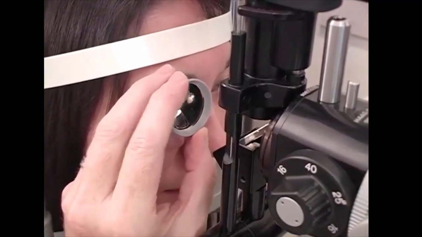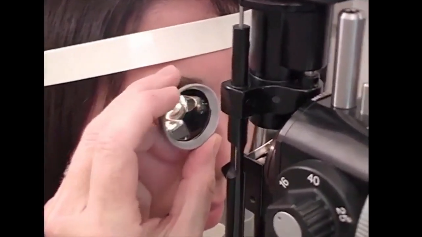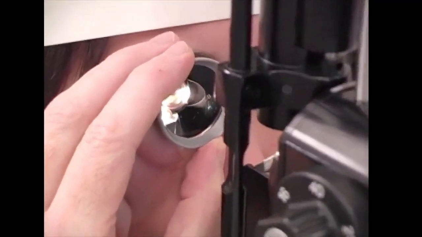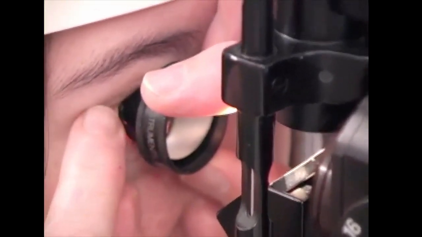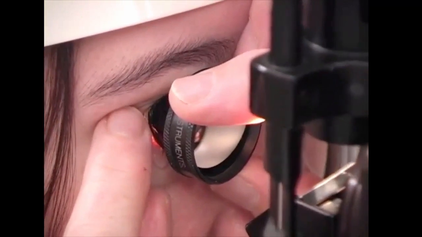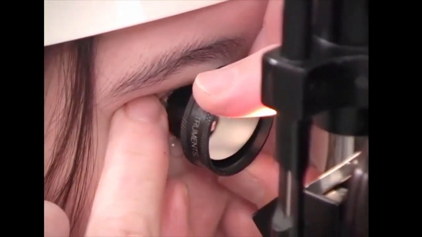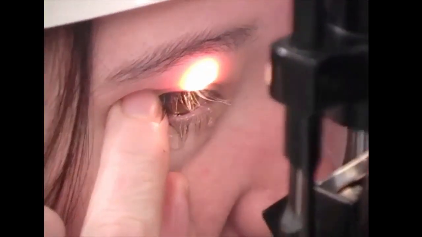So here I am using 3 fingers to rotate this lens. When I'm done, I just push against the globe with my other finger so it breaks the seal. Sometimes these get stuck on pretty securely.